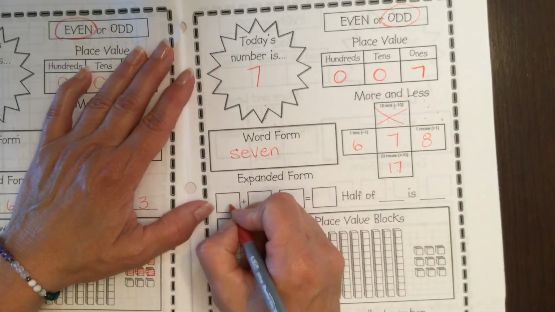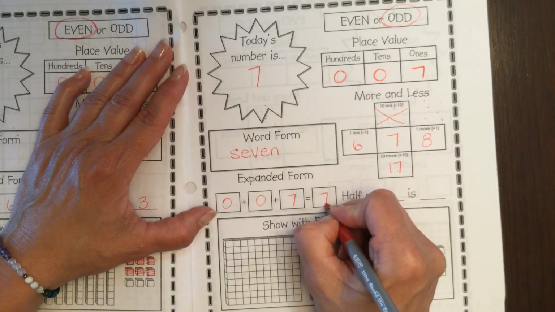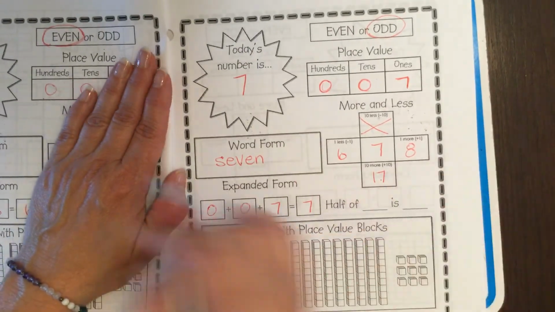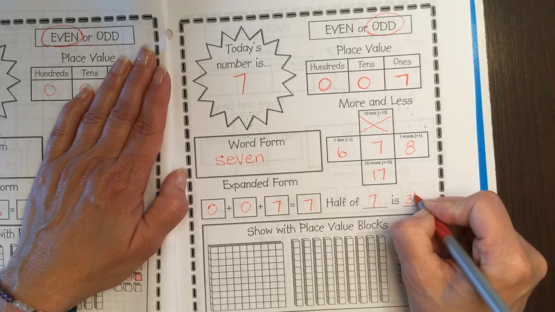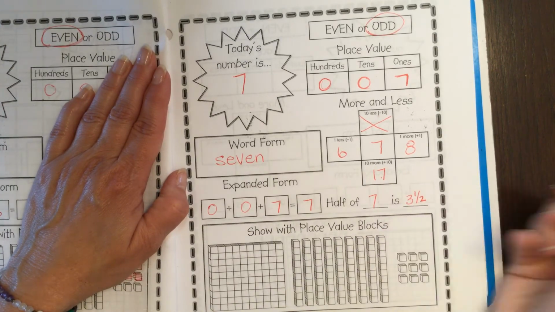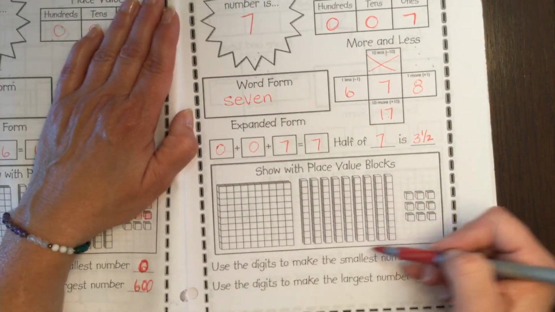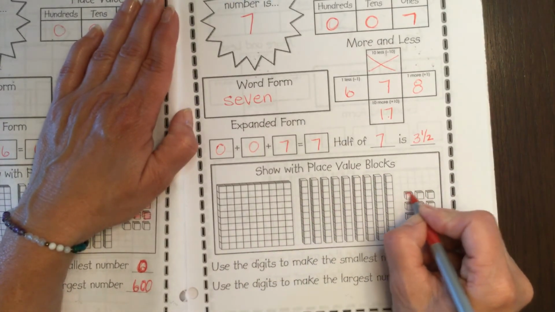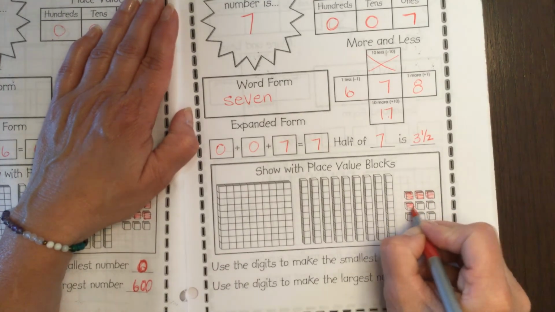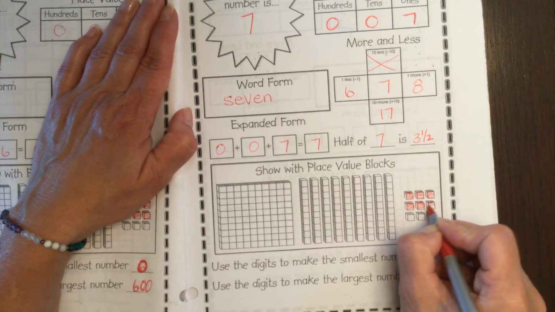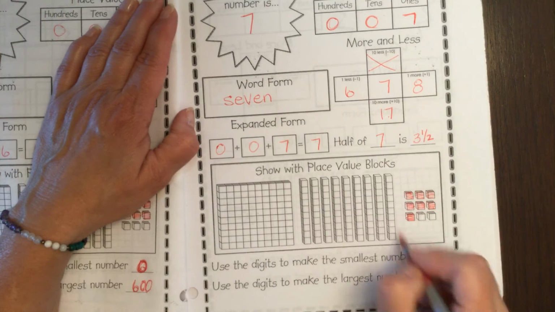In the expanded form, I would have 0 hundreds, 0 tens, and 7 ones to equal 7. And half of 6 is 3. So half of 7 is 3 and 1/2, and that's how we do a little half symbol there, my friends. We don't have any 100s to color. We don't have any 10s to color. We're just going to quickly color in 7 cubes for our 7 ones blocks so that we can show 7. Notice there's only 9 cubes here because as soon as I get to 10, I'm going to do a 10 row.